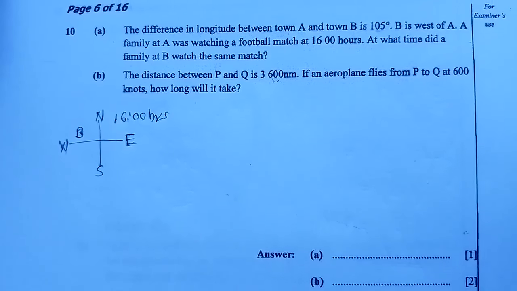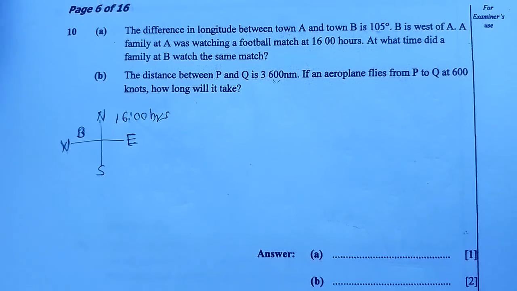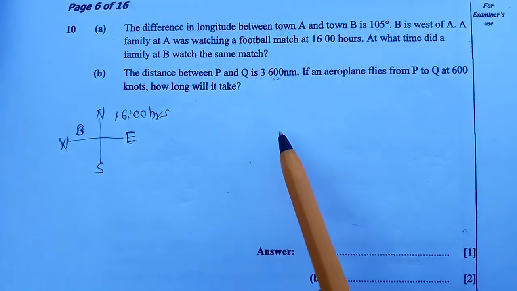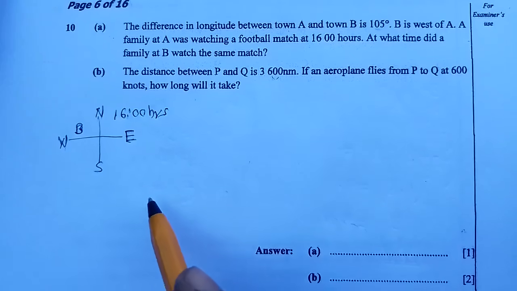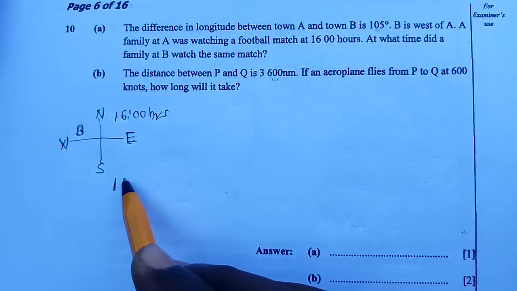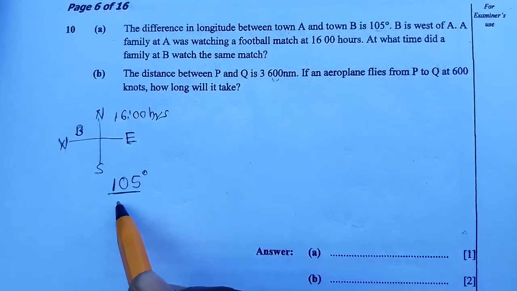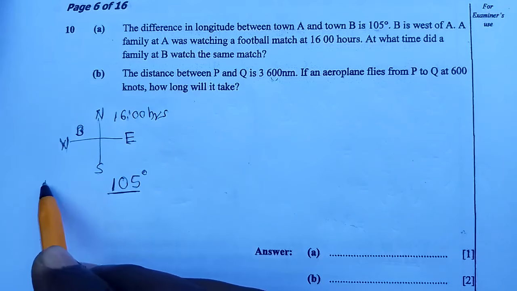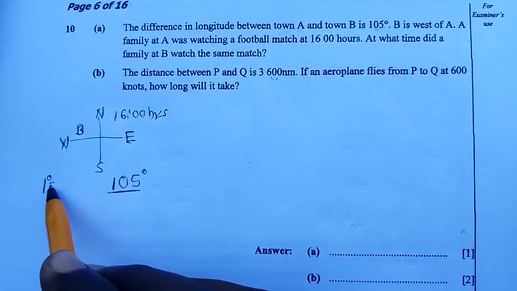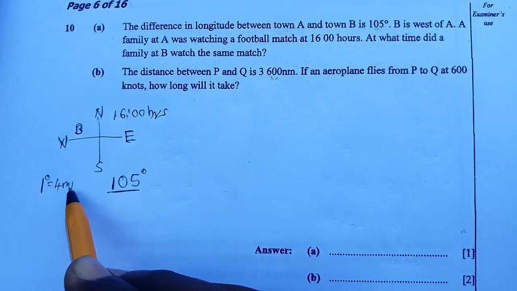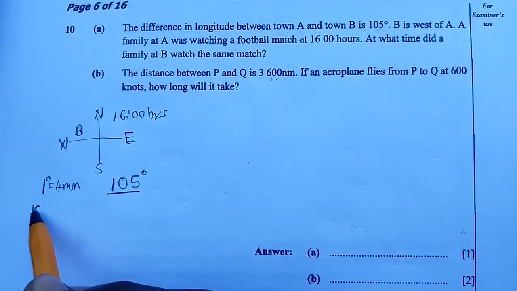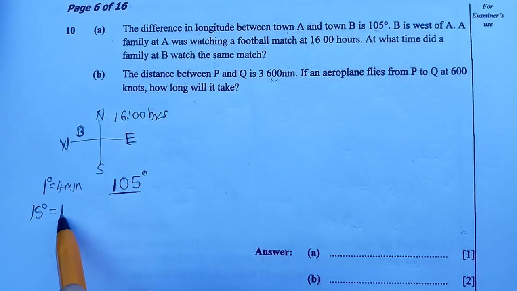So you are told that B is west of A. First thing, you get the difference which you are given: 105 degrees. You know that 1 degree is equal to 4 minutes, then 15 degrees is equal to 1 hour.